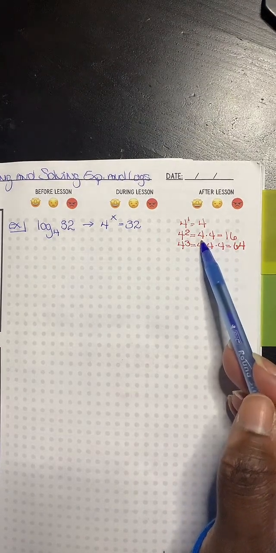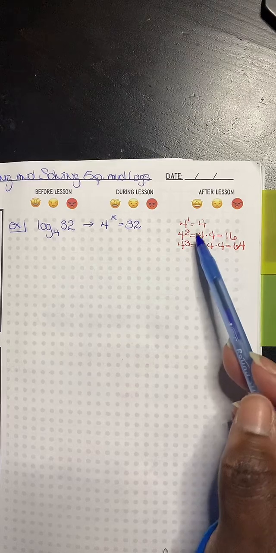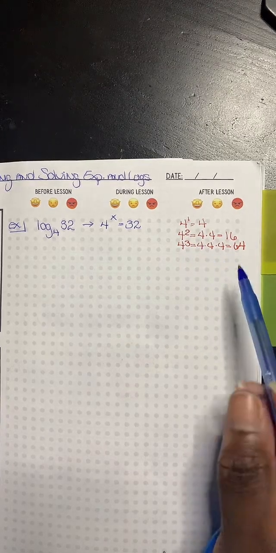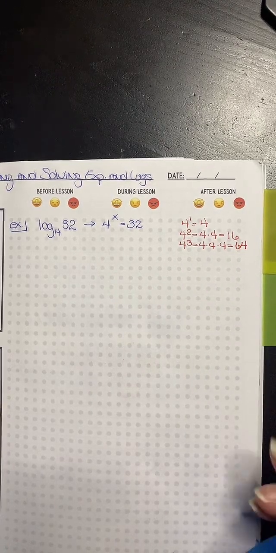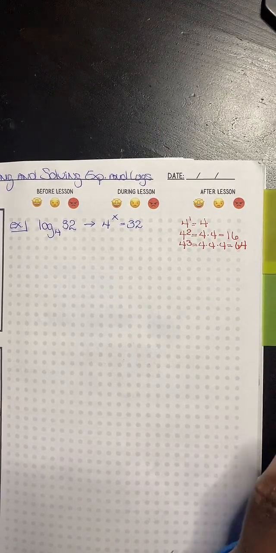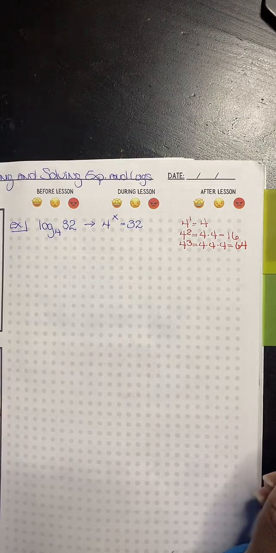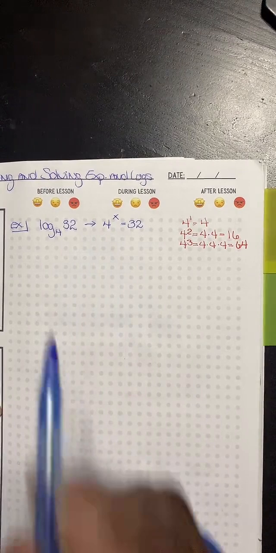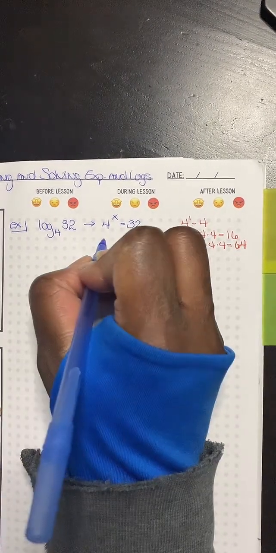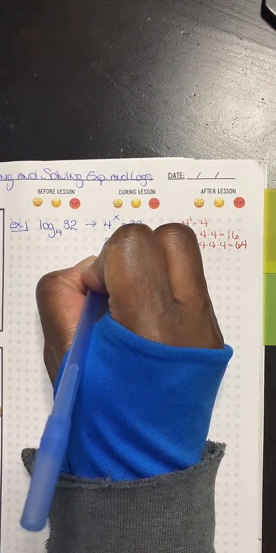Now, here's another thing. I know, Leah, you keep saying 2.5, 2.5. We really don't like to have decimals in exponents. So just leave it as your fractions, okay? By changing all this, we can change this 4 to have a base of 2.